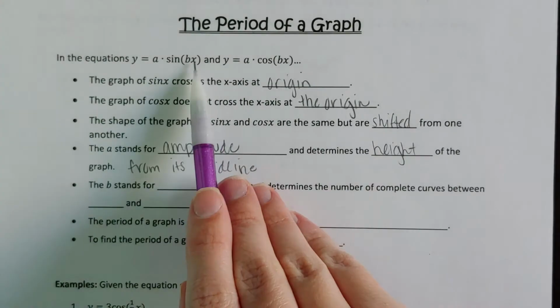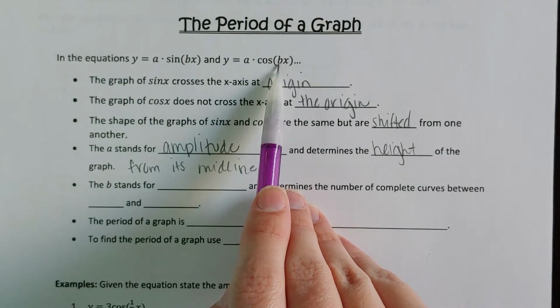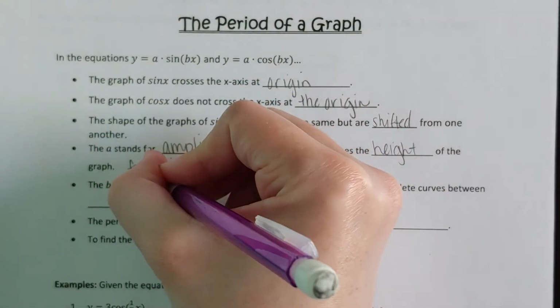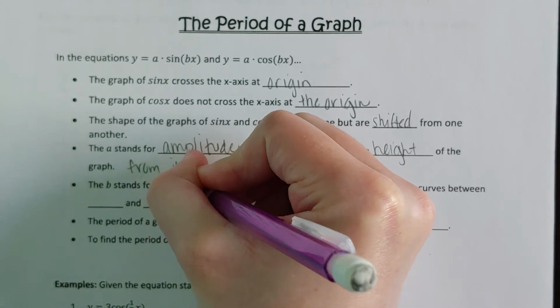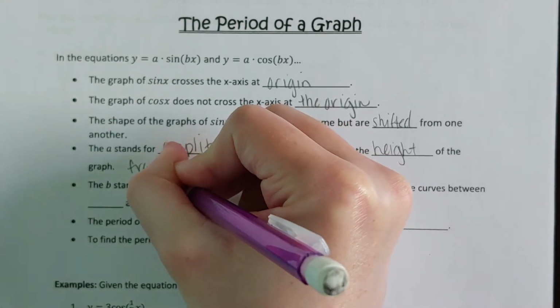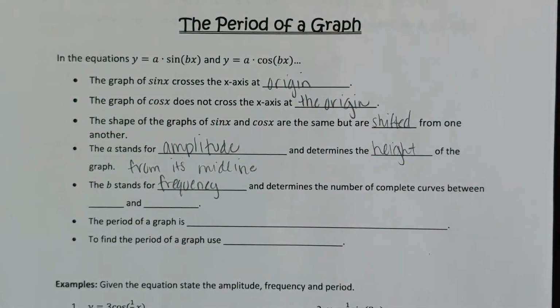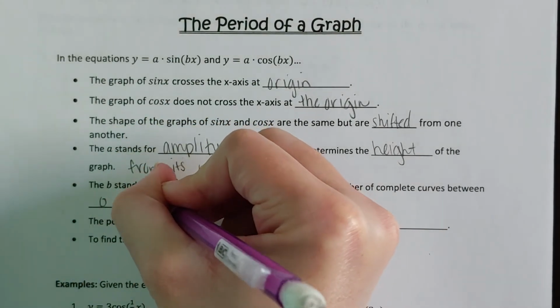The B is in the spot where we have been putting the frequency. So B is for the frequency, and it determines the number of complete curves between 0 and 2 pi.